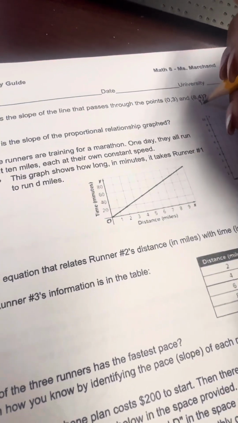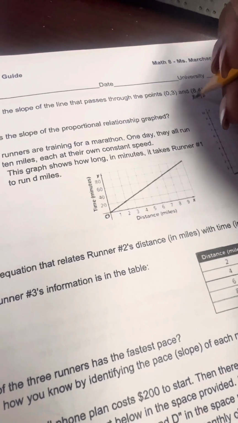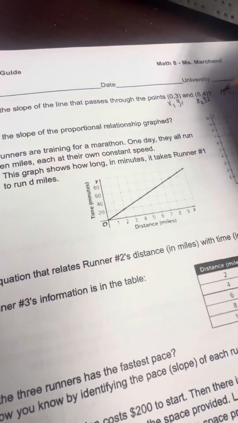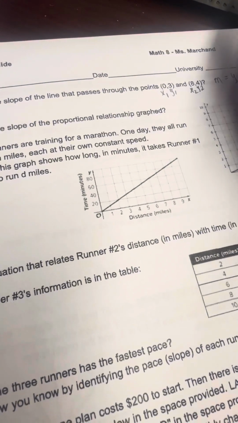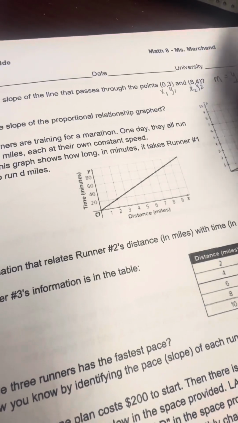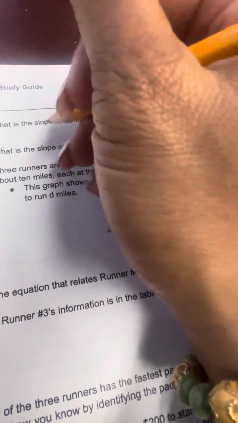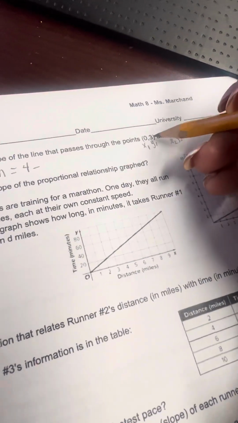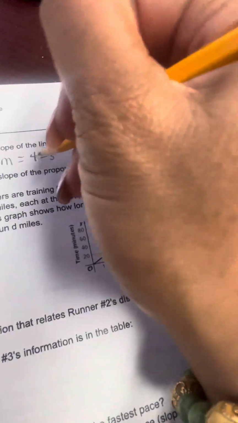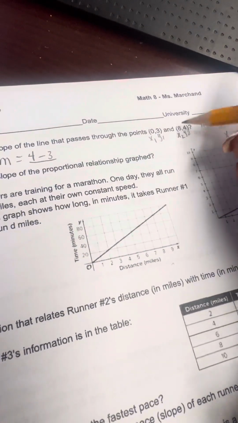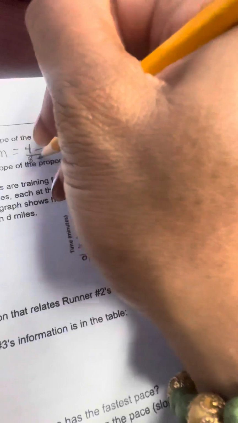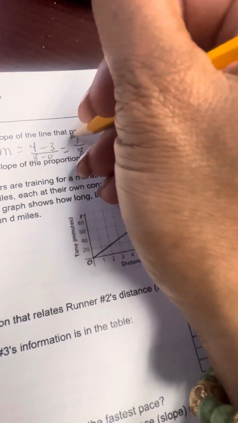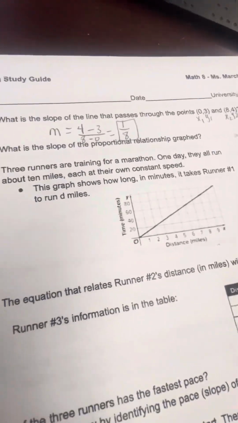So we're going to label this y sub 2, x sub 2, y sub 1, x sub 1. So my slope is y sub 2 minus y sub 1 over x sub 2 minus x sub 1. So that gives me my slope equals 4 minus 3 divided by 8 minus 0. 4 minus 3 is 1. 8 minus 0 is 8. Therefore, my slope is 1/8.